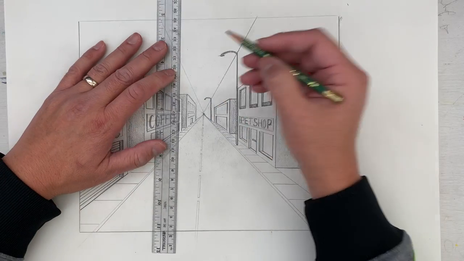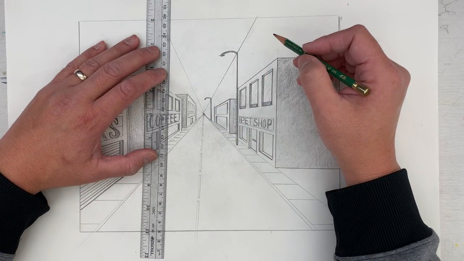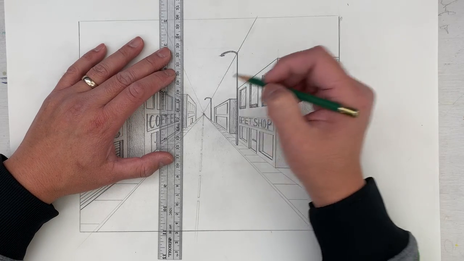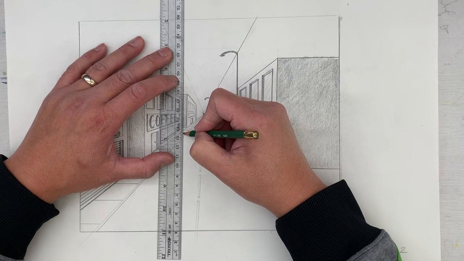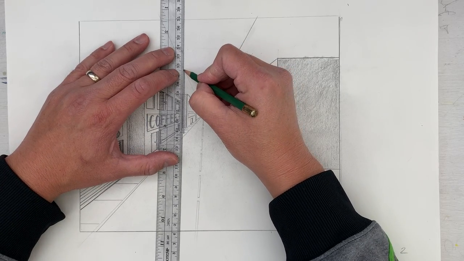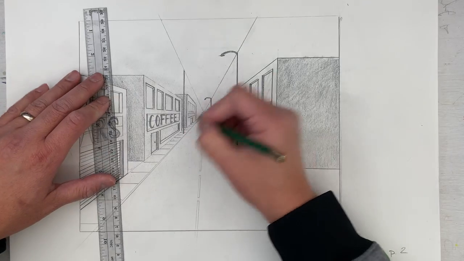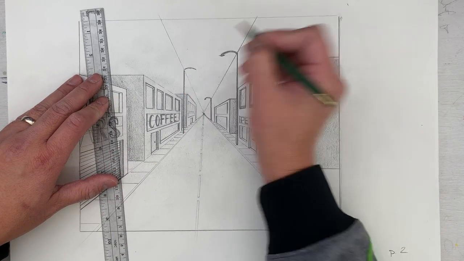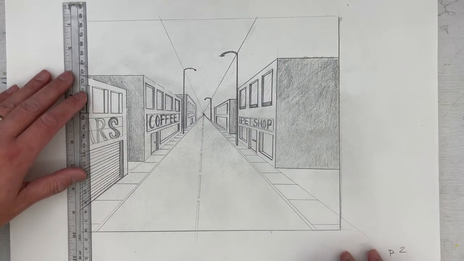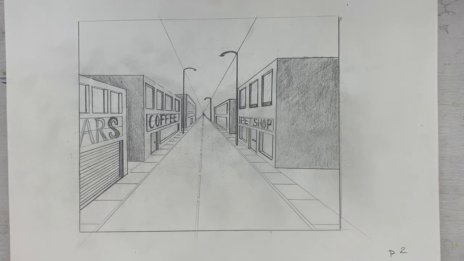Right there. Put one. Maybe we only need one on each side. I don't know, but let's just play around with it. Maybe it's down here. Yeah. So on and so forth. Right?